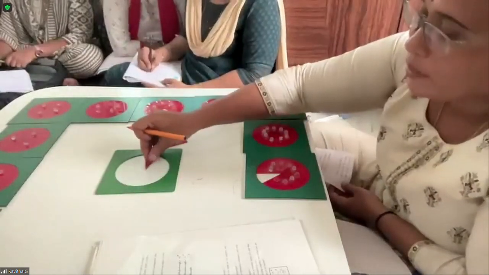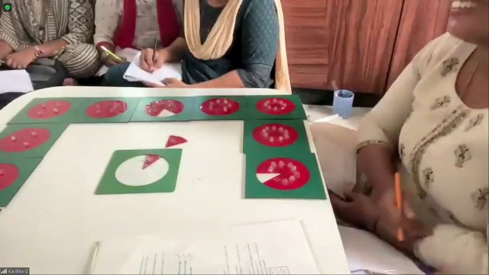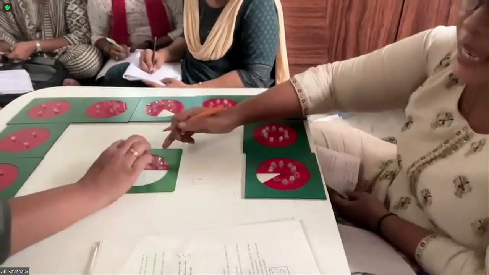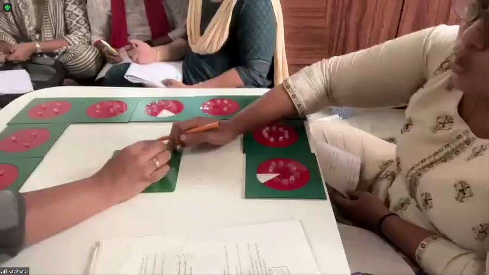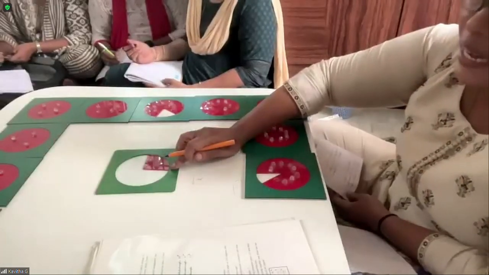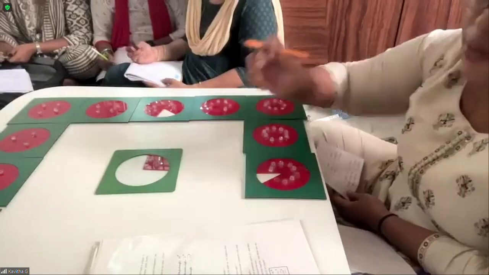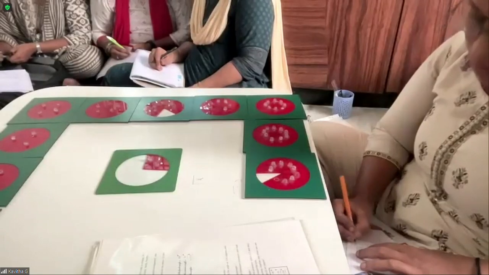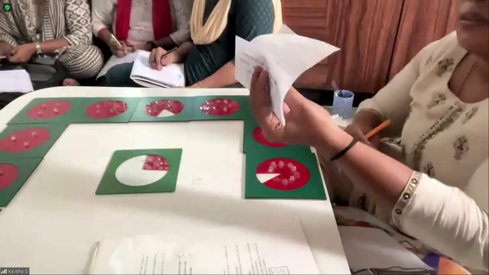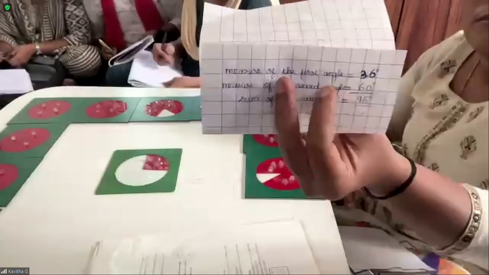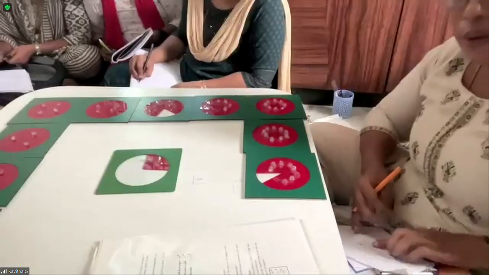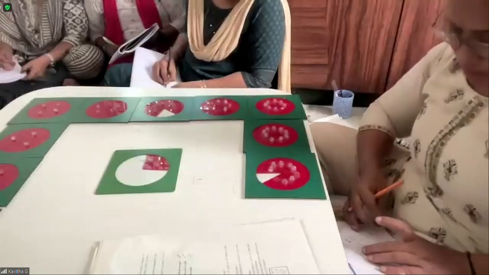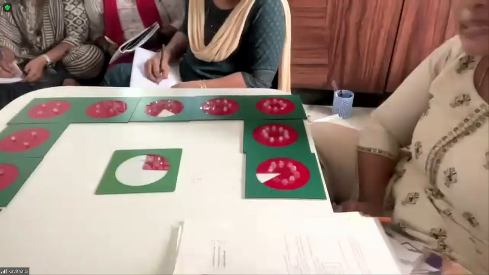Both are the same, but okay. So put them together and see where the second side of the second angle ends. It is 96. Correct? So this is how you need to add the angles. These two angles together measure 96 degrees. This is the sum of angles.